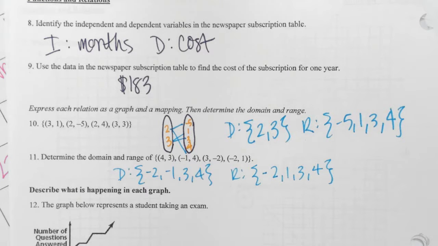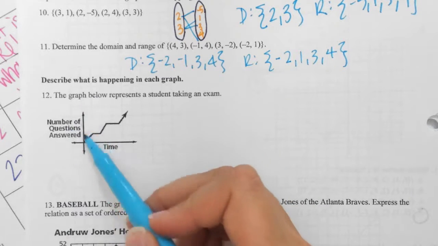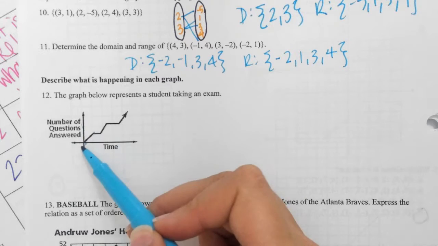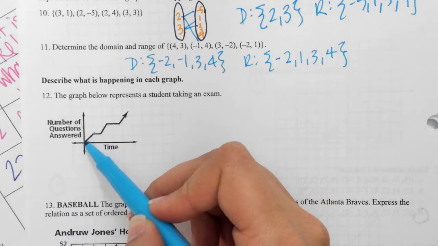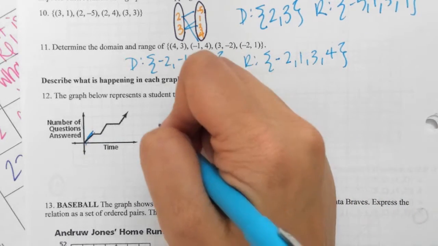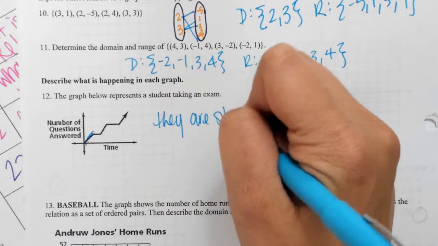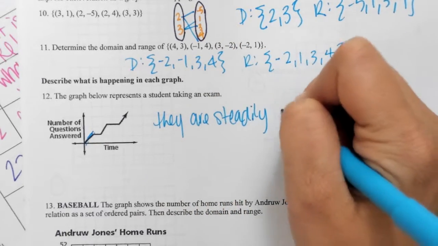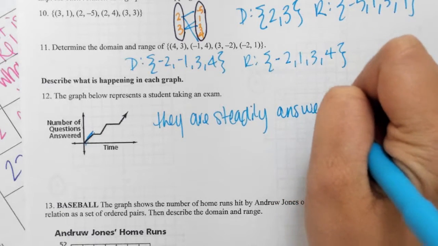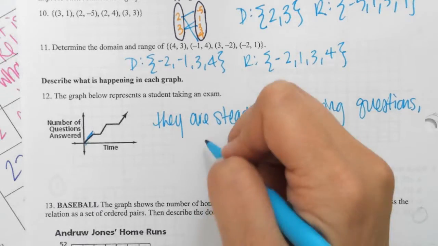Alright. Number 12. Describe what is happening in the graph. So this is the number of questions that they answer. And then this is time. So what's happening from here to here? They are steadily answering questions. And yours doesn't have to be exactly like mine. And then they take a break.